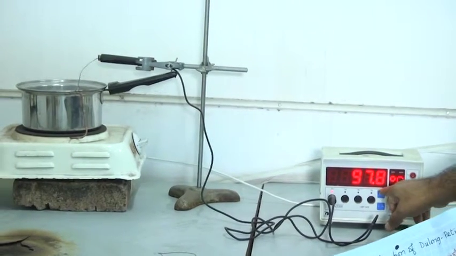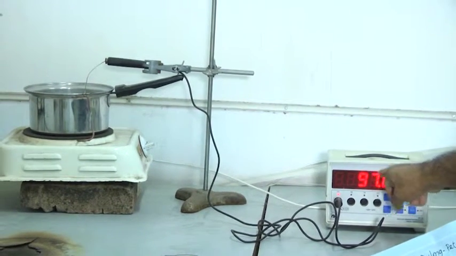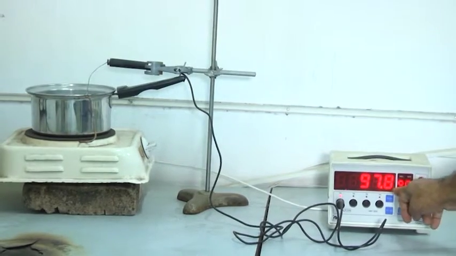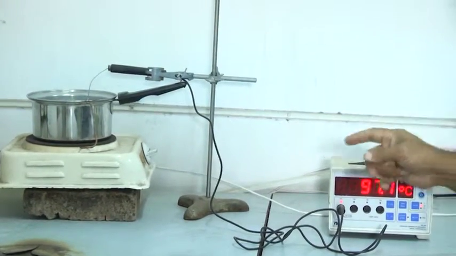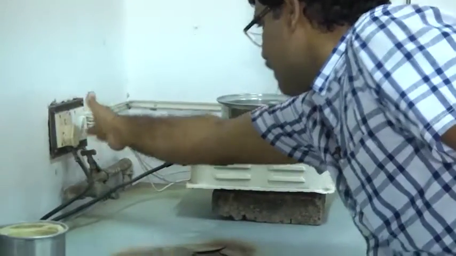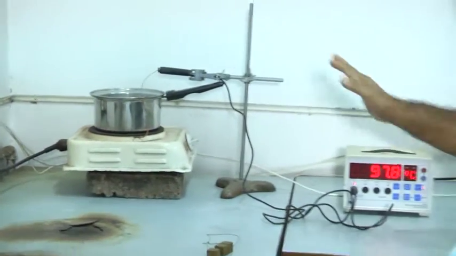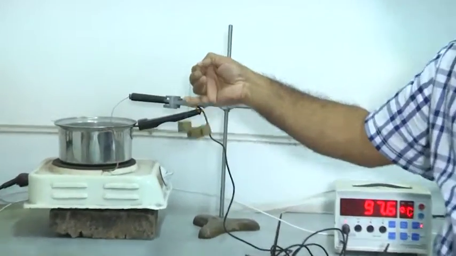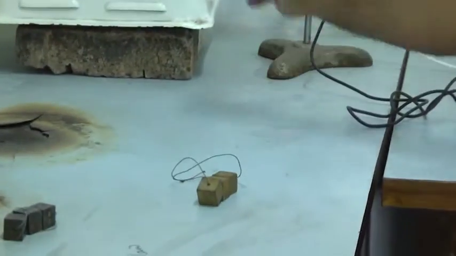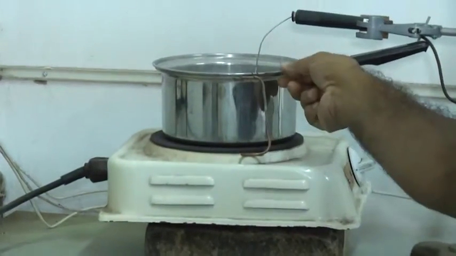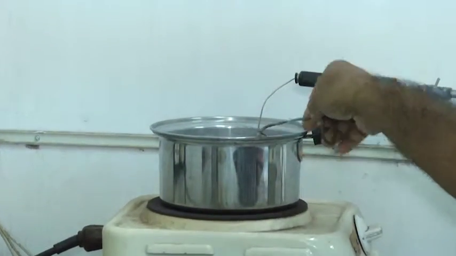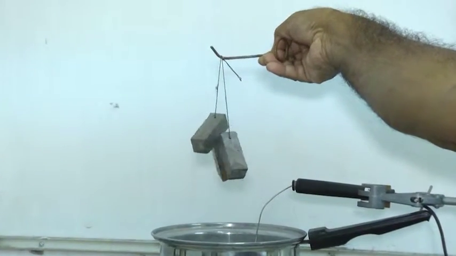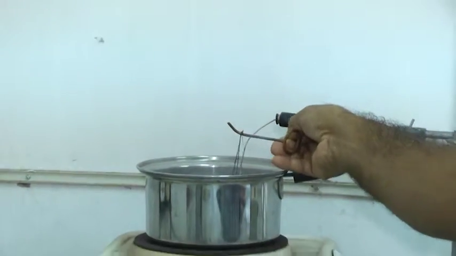Here, the temperature of this water is 97.8 and is decreasing. So, I will switch on this one. Now, this type of metal, another metal I put here, you see, I think is aluminium. Yes, this is the aluminum metal. I have already put it here.